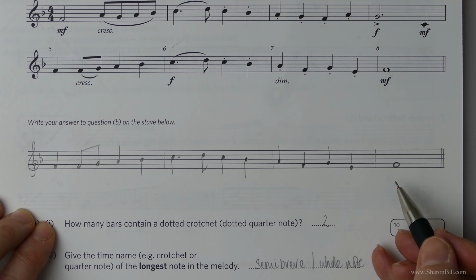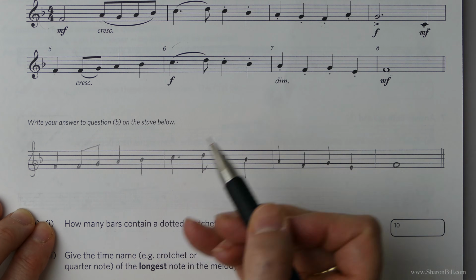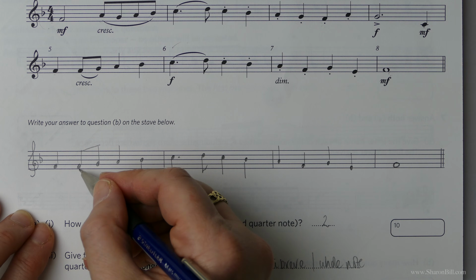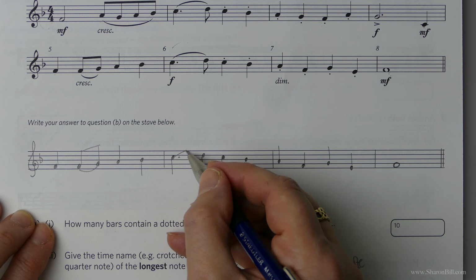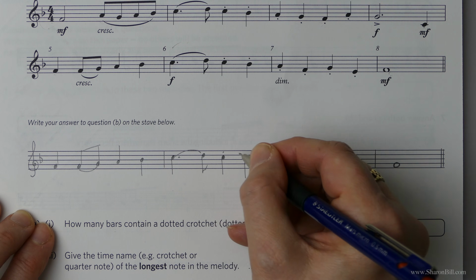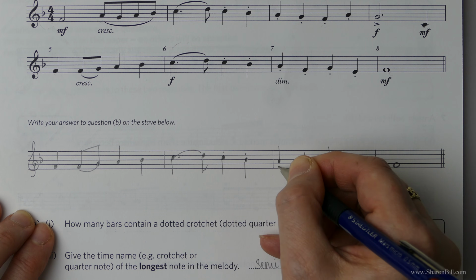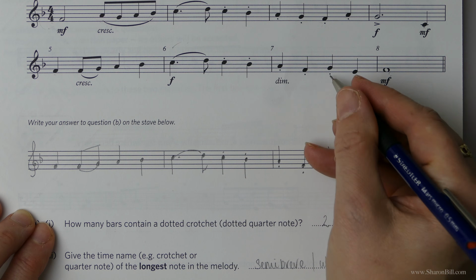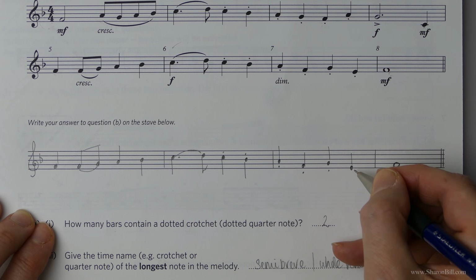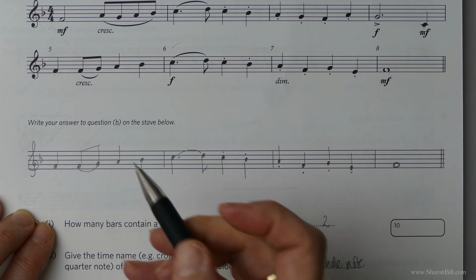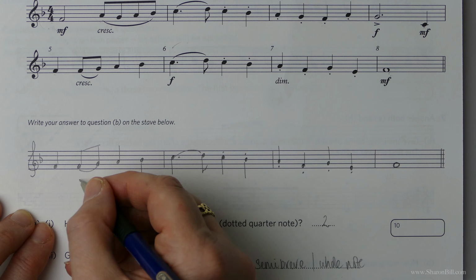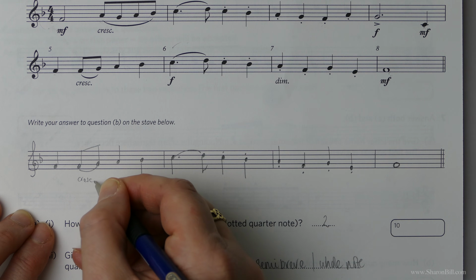Don't need a stem there. So now I'm going to put all the different articulation marks. So we've got a slur here, a slur here, staccato markings here, and I'm making sure that they're visible by placing them in the spaces as they have done. And now we've got the dynamic marking. So we've got a crescendo, gradually getting louder.